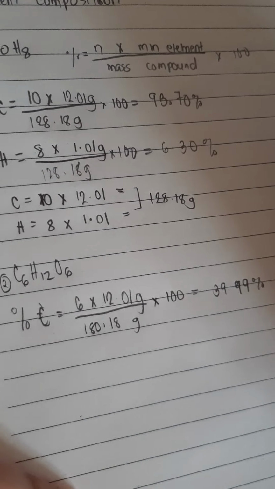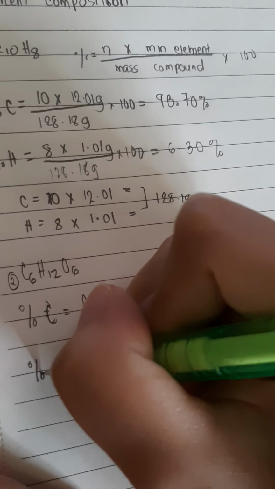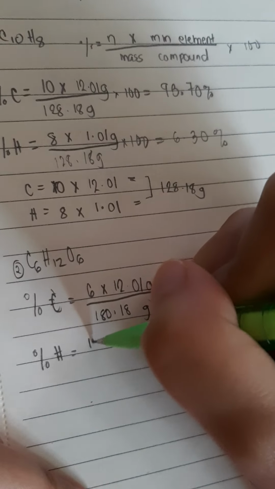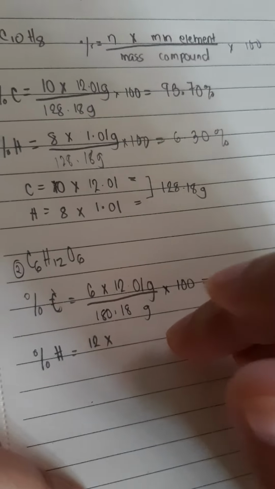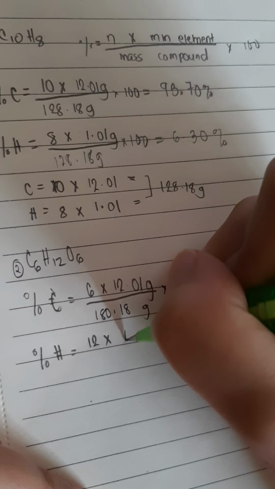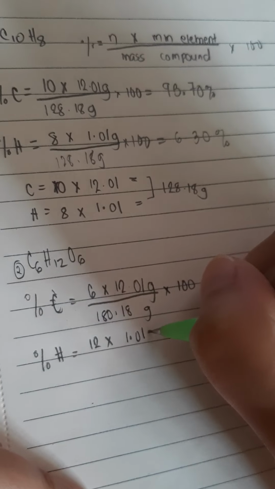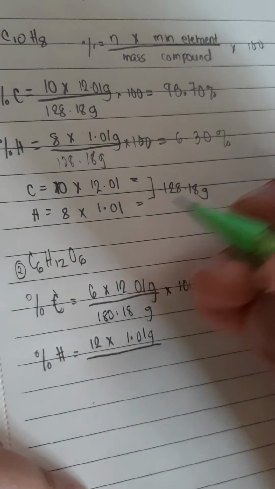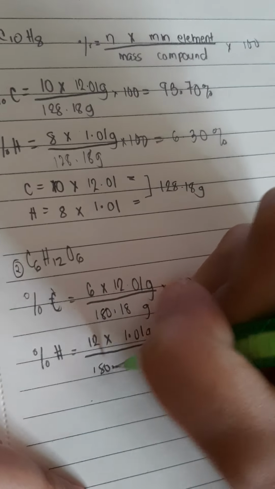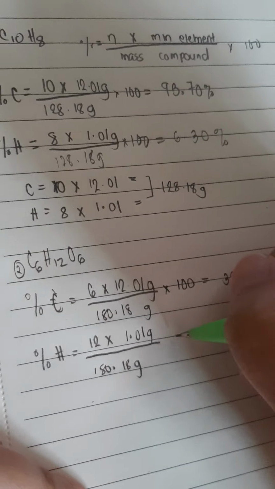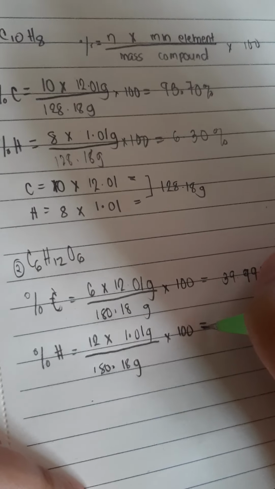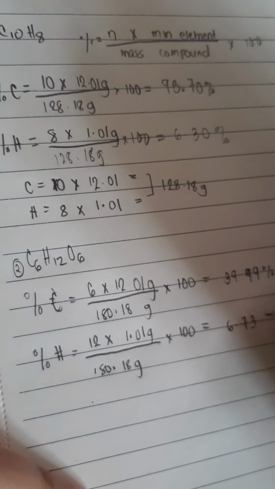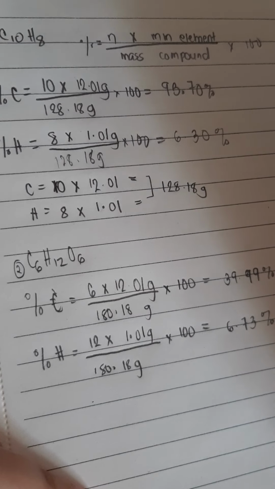Now let's calculate for hydrogen. In glucose we have 12 hydrogen, so 12 multiplied by the molar mass of hydrogen, 1.01 grams, divided by the molecular mass of the compound, 180.18 grams, multiplied by 100. If you try to compute it, the answer is 6.73%.